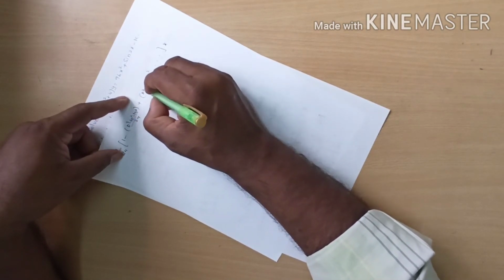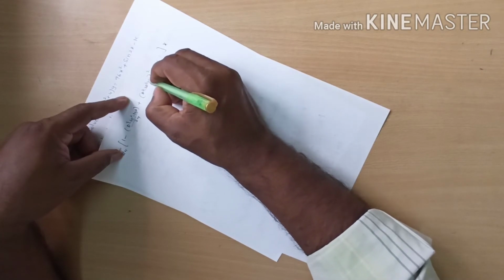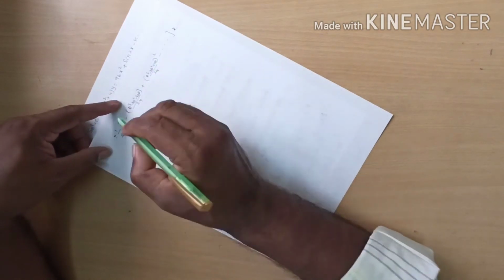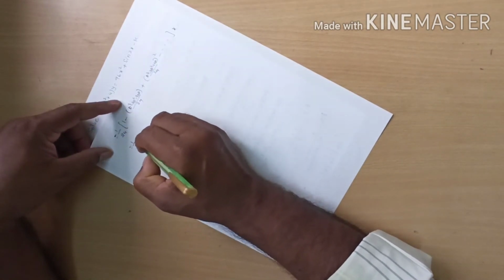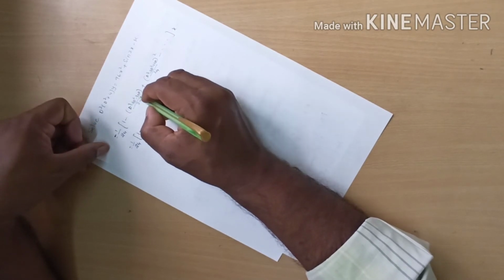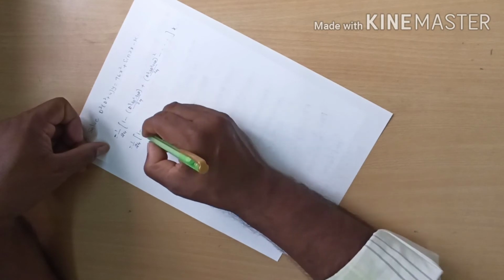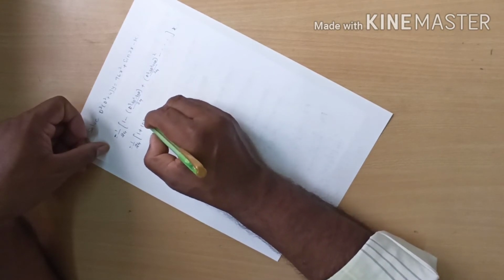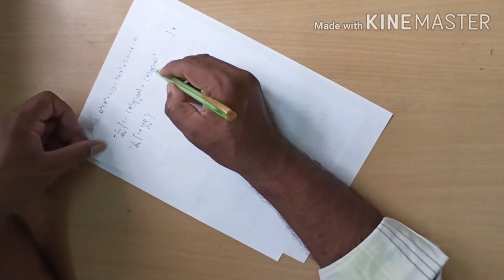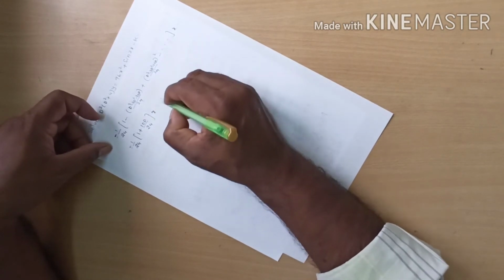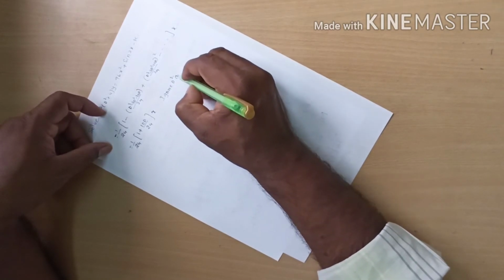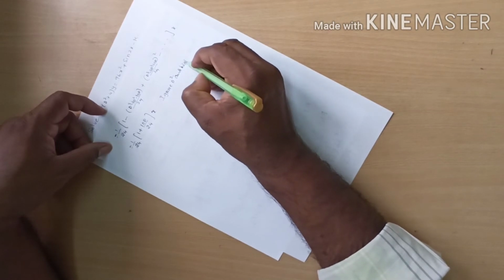D power 3 minus 3D square minus 10D by 24. If x is there, you can write up to D only. Therefore, 1 by 24 into 1 minus, D power 3 ignorable term, D square ignorable term. Therefore, minus 10D by 24, plus, minus, plus 10D by 24. Here all the terms are more than D square. Therefore into x, ignore D square and higher orders.